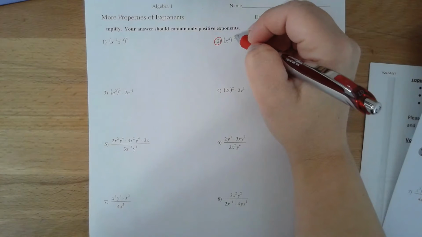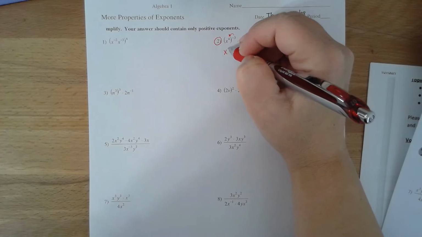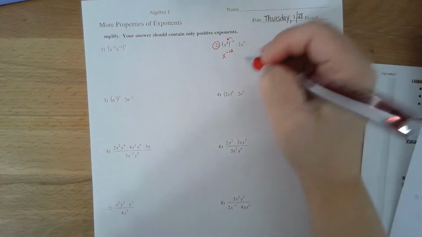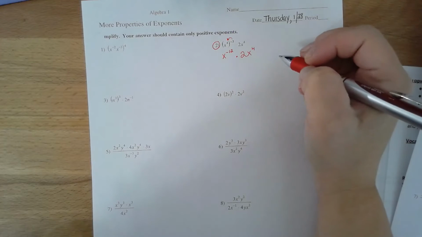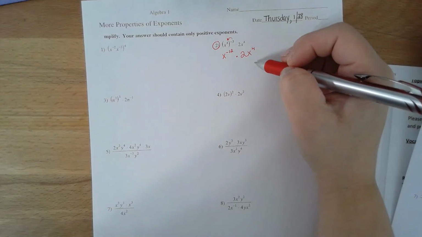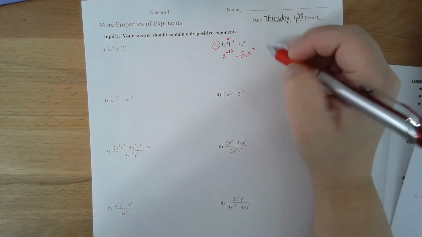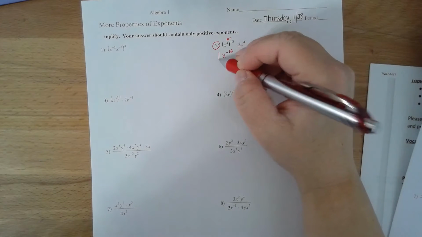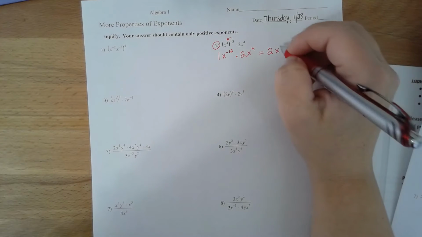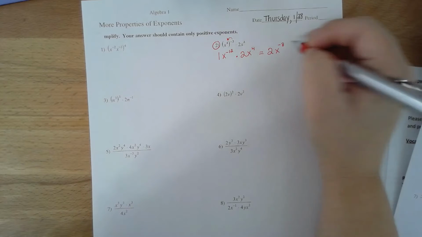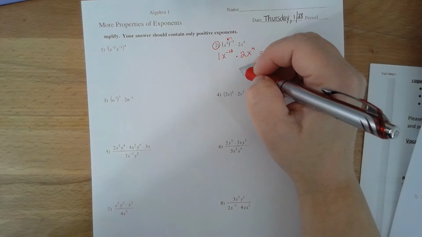So whenever you have a power outside, right, power to a power, I would first multiply those two. Now for this problem, since we have x's with the same base, you could add the exponents. My coefficient is 1 times 2 is 2, and then negative 12 plus 4 is negative 8. Now if you don't want to do that, you could take this and move it to the denominator.